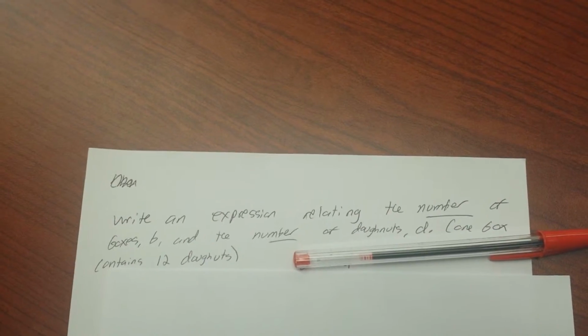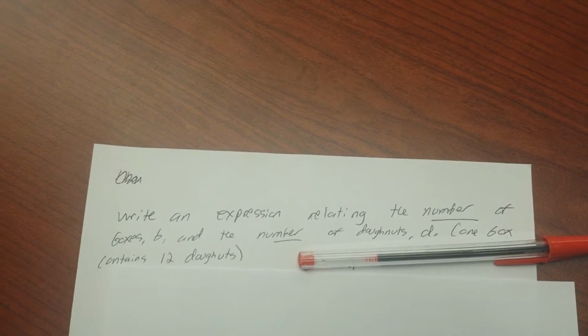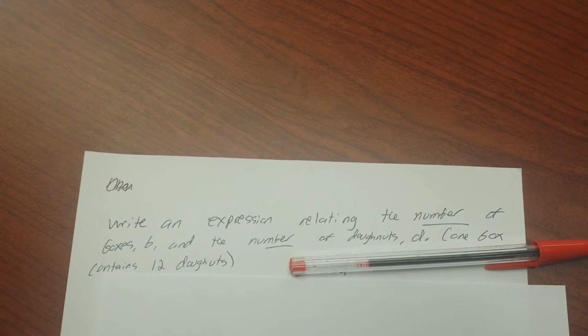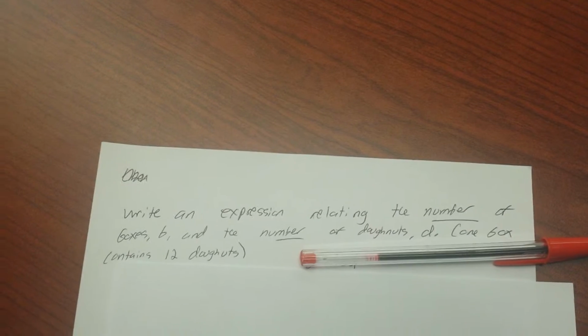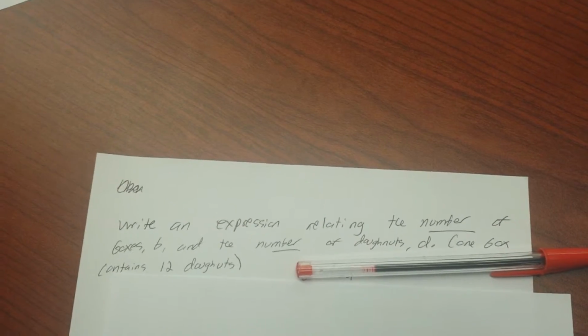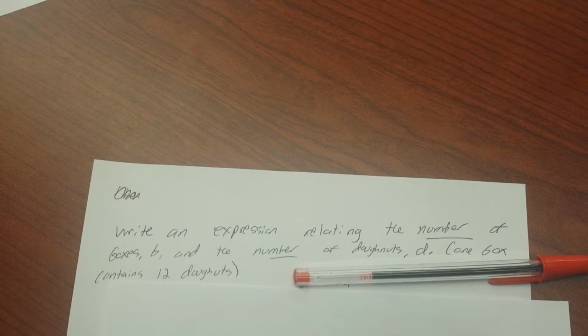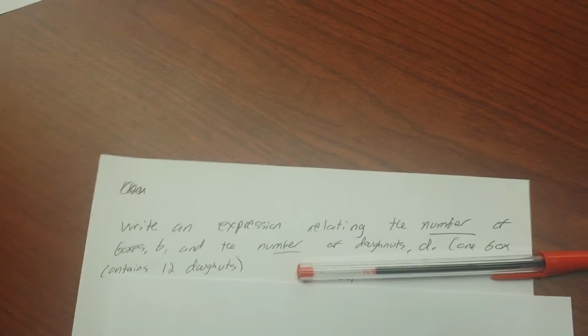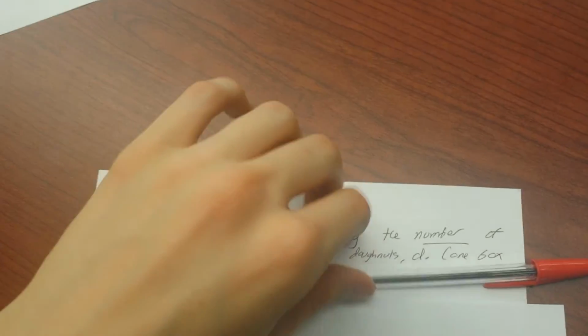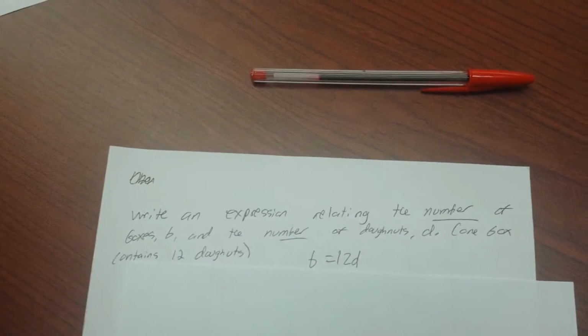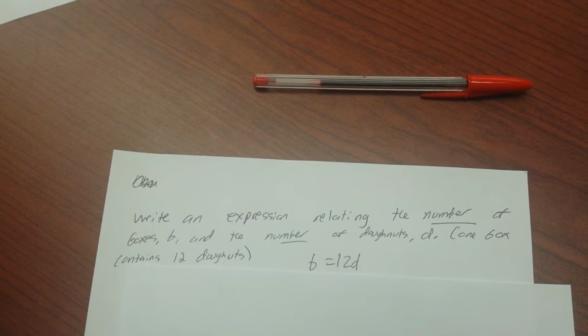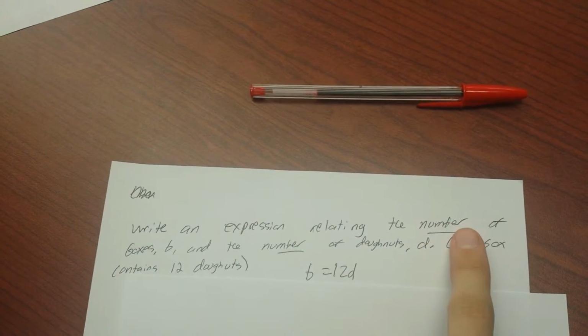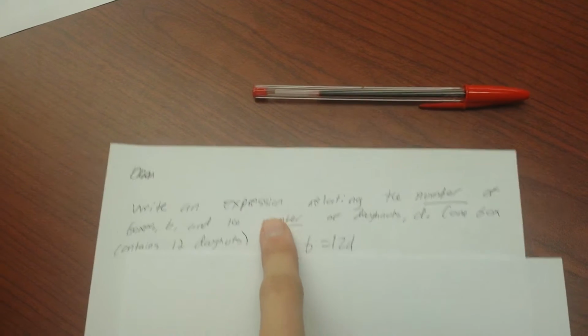One of the skills that I identified that you needed some help with was this problem. Write an expression relating the number of boxes B and the number of donuts D, noting that one box contains 12 donuts. Now, I know it's tempting to write B equals 12D, box equals 12 donuts, but we're talking about the number of boxes and the number of donuts.